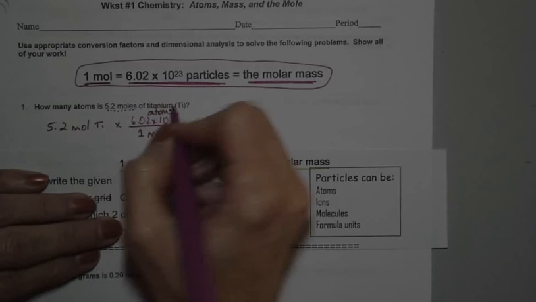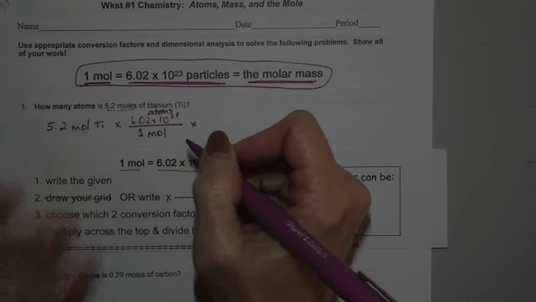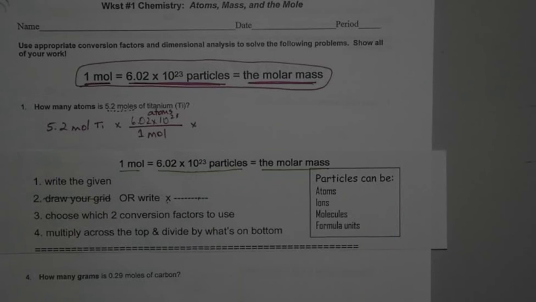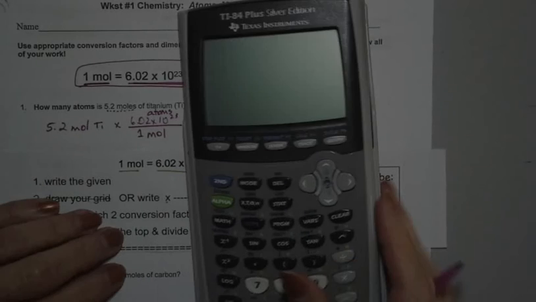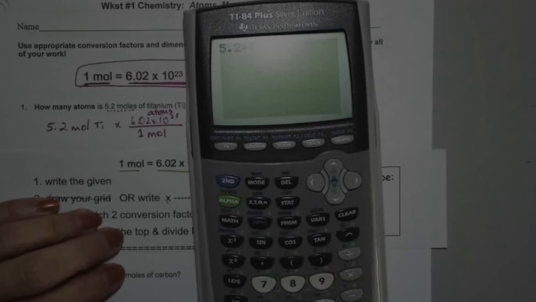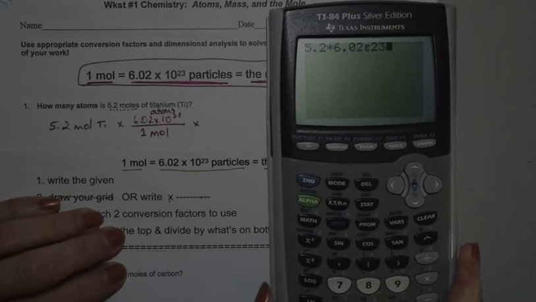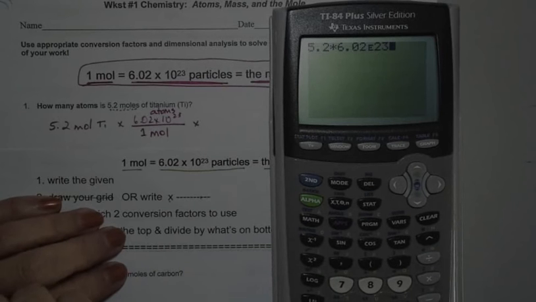Multiply across the top, divide by what's on bottom. So when I pop that into my calculator, I've got 5.2 times 6.02 second EE 23. It should look like this in your calculator. Don't use the caret button, don't type in times 10 to the whatever, you use the second EE button.